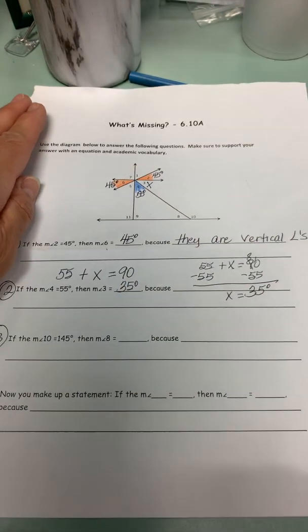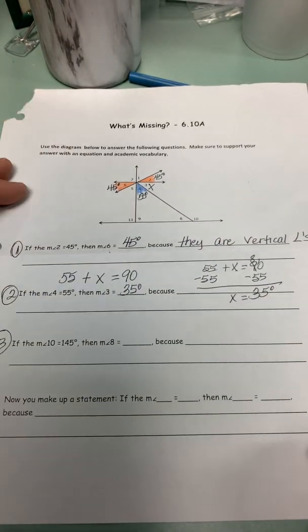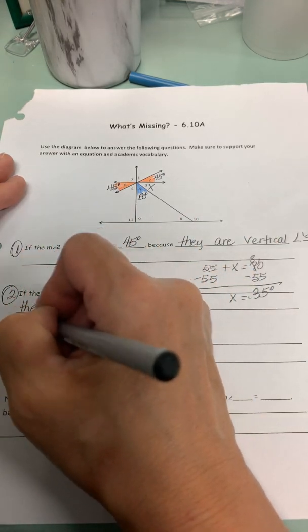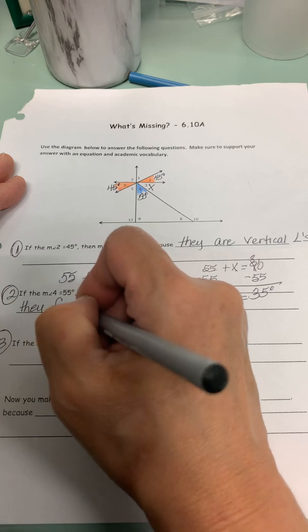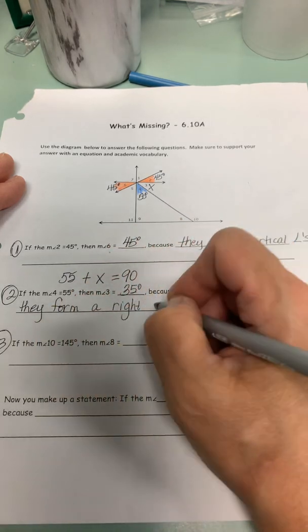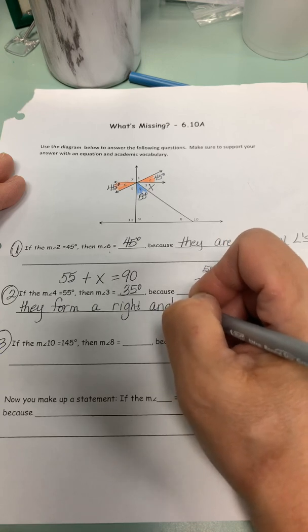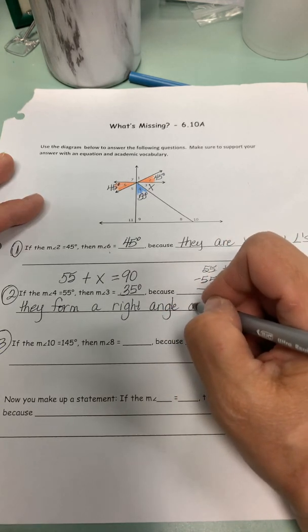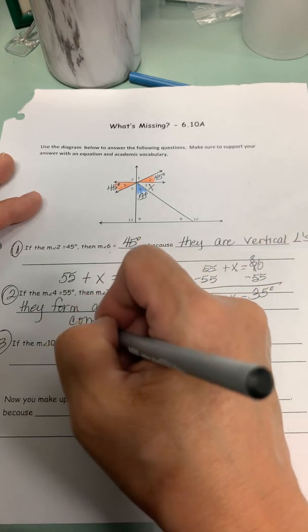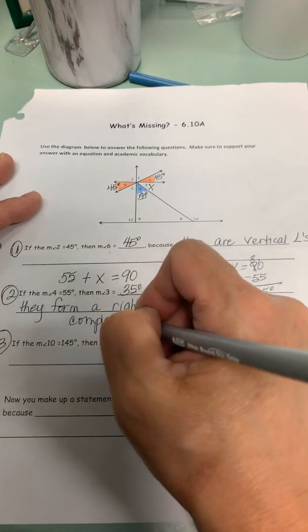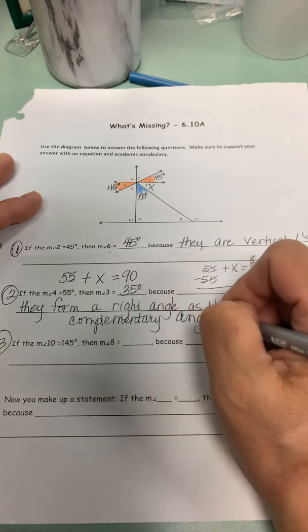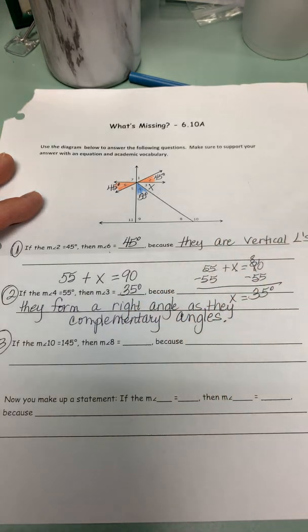And our reason for that would be because they form a right angle. Okay.